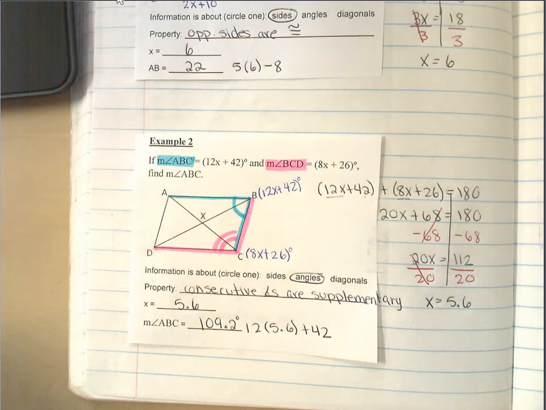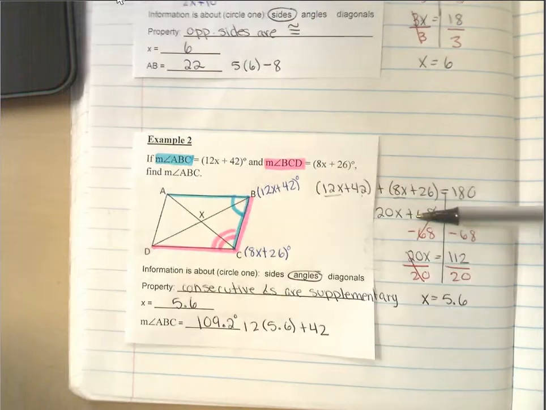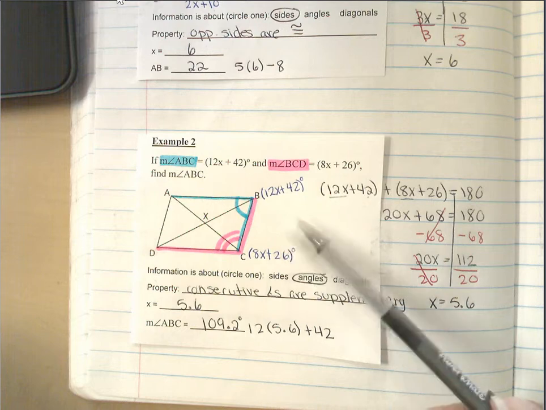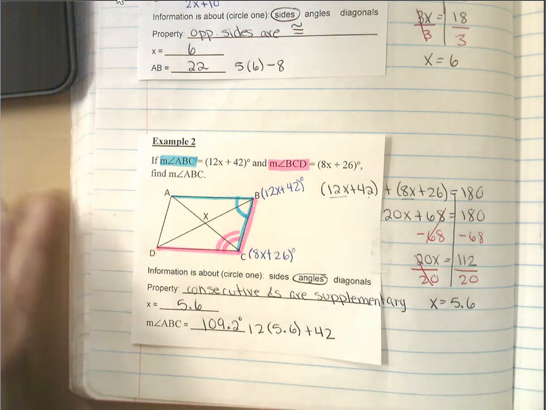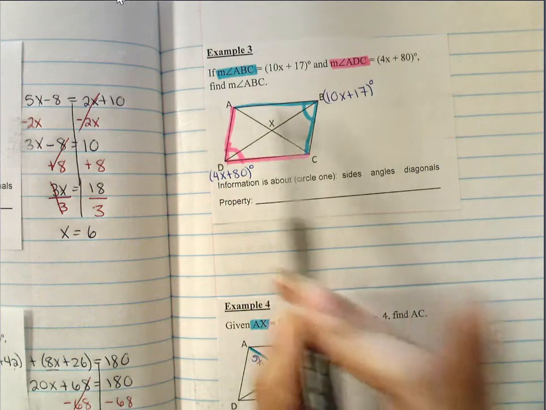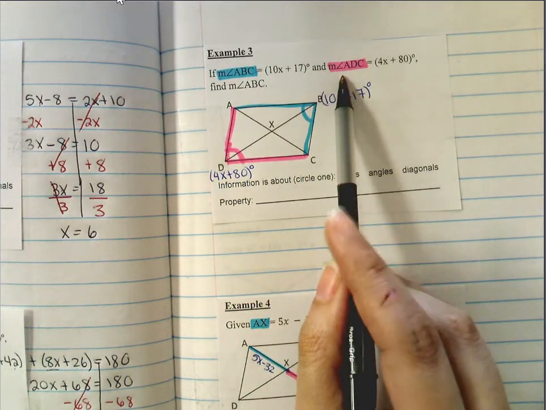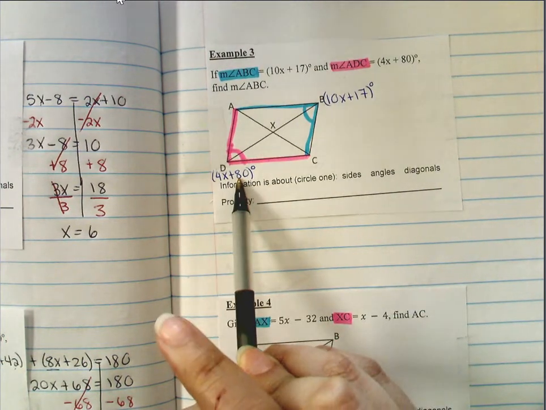Okay, so for the last two examples, I'm not going to work them out because, like I said, we're already used to solving equations. We're just focusing on how to label our pictures and look at our notes to determine what property we're using. So example 3. They gave me angle ABC, which is this blue angle, and then they gave me another angle ABC, which is the pink one.